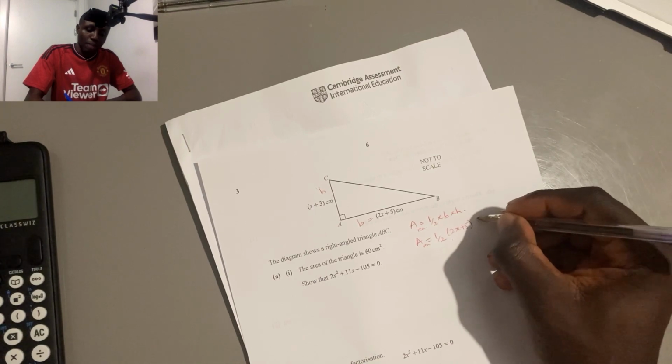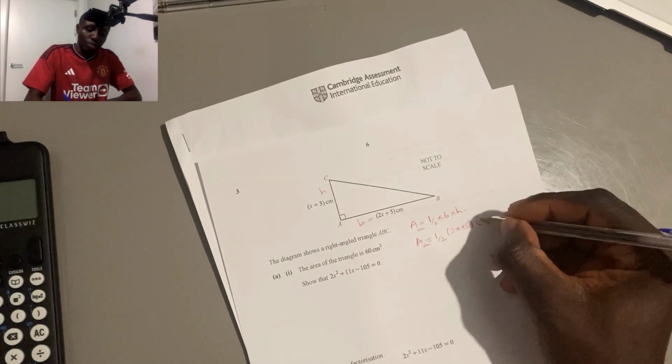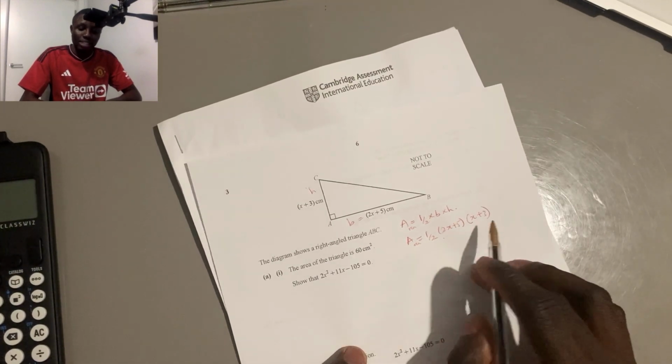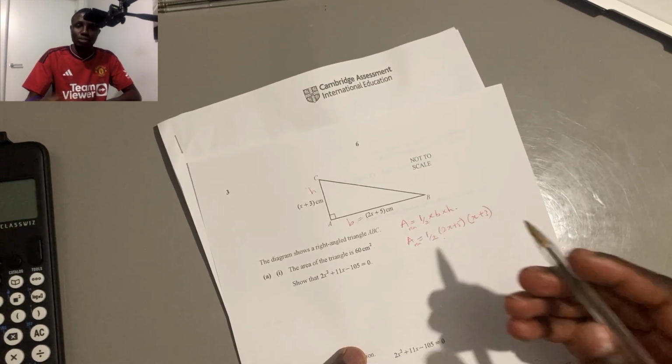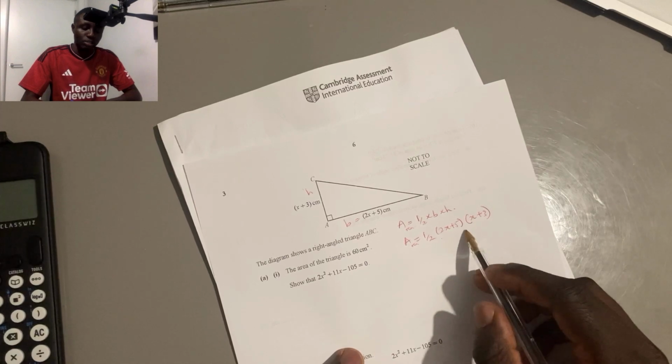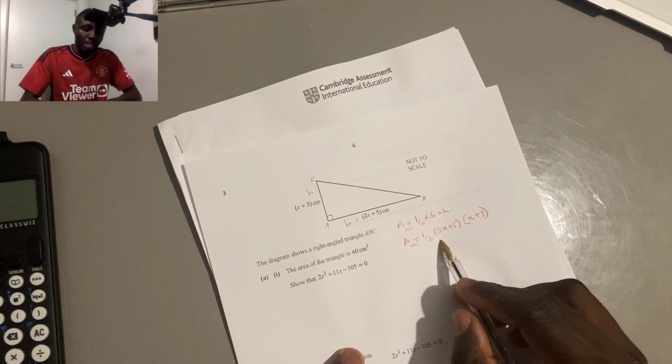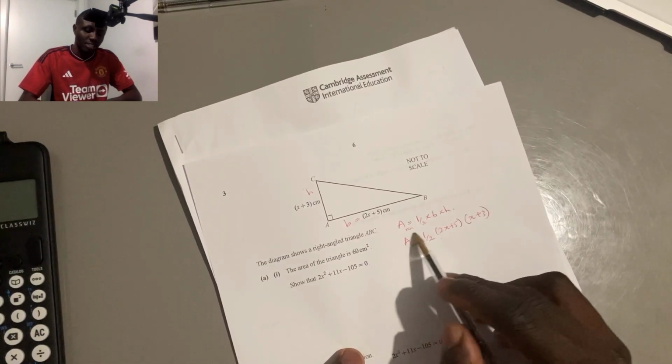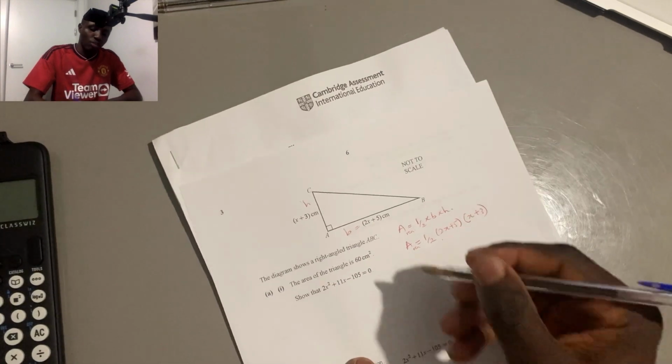bracket close, multiplied by another bracket open x plus 3. That's the height. So the bracket has already represented the word multiplication. There's no need for you to include the multiplication again. And don't forget that the area itself is given as 60. So let's write it somewhere here.